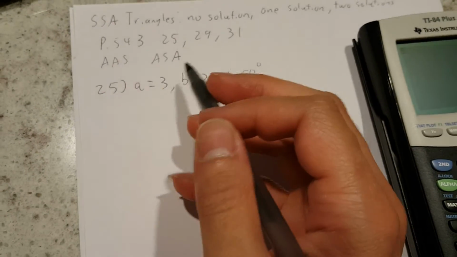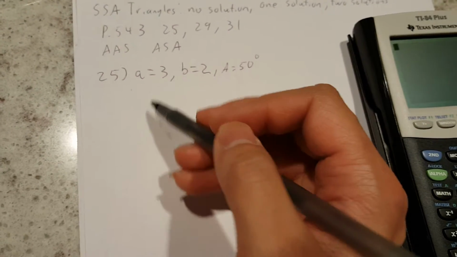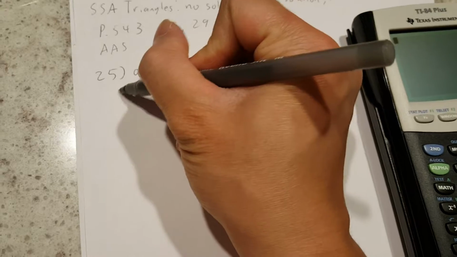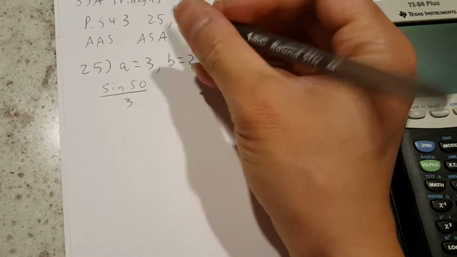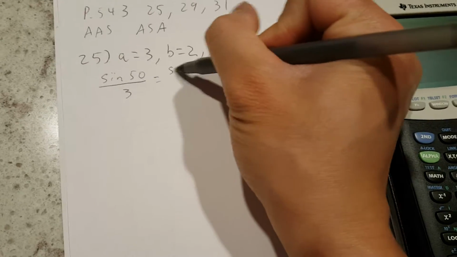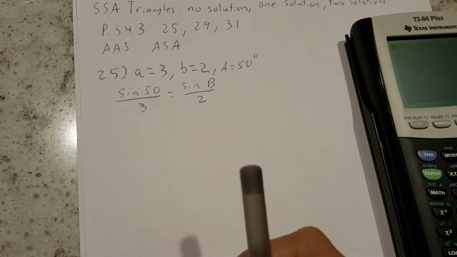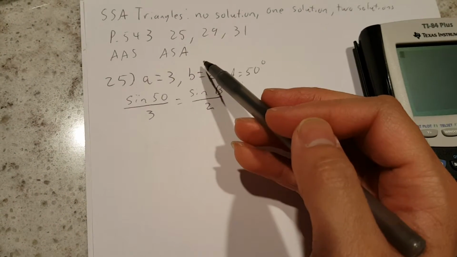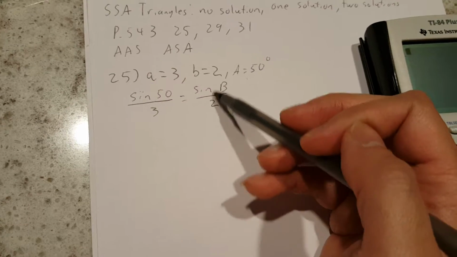The way the book has it, angle A is across side a, so that's our first ratio: sine of 50 over 3 is equal to sine of B over 2. Now we have lowercase b, so we can find uppercase B, because that's the second ratio.